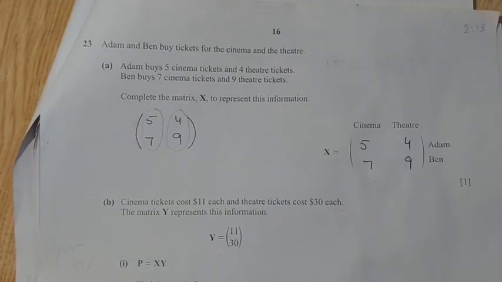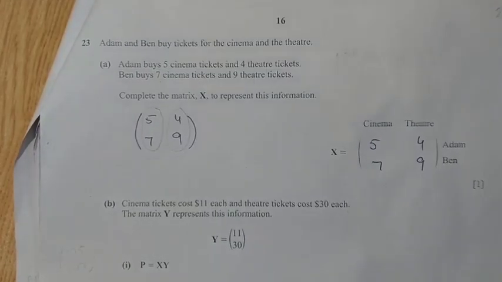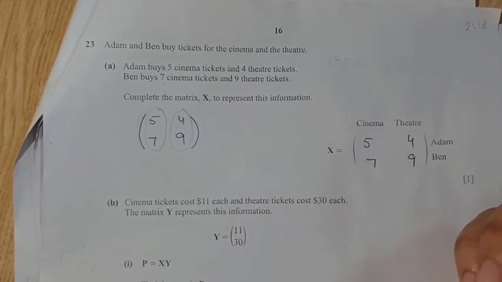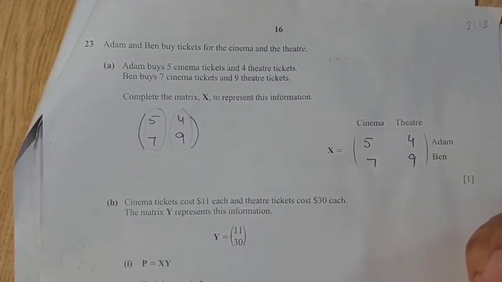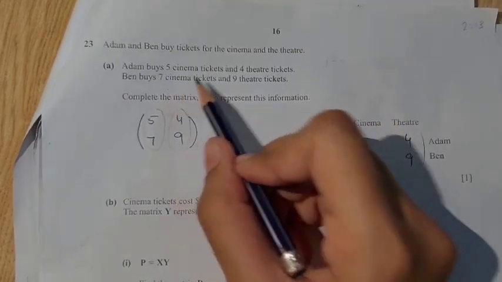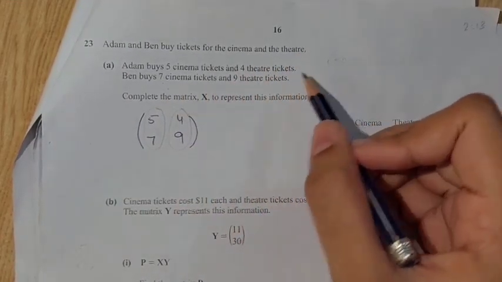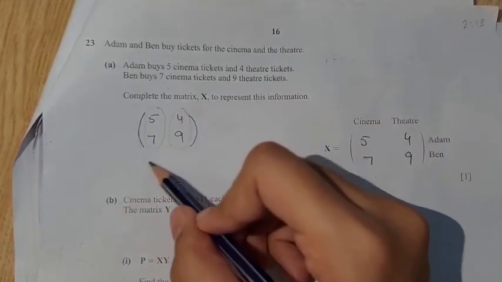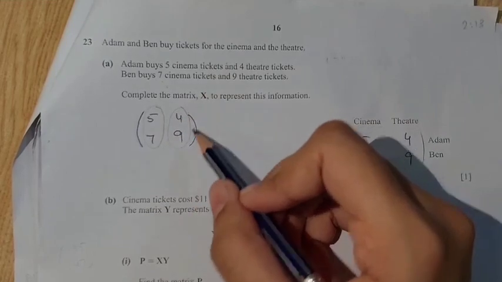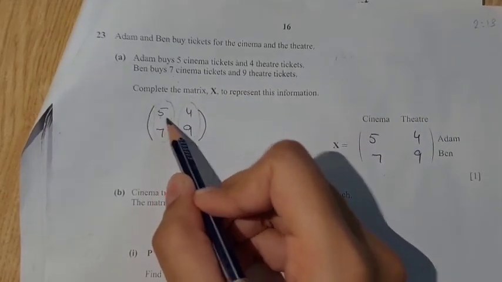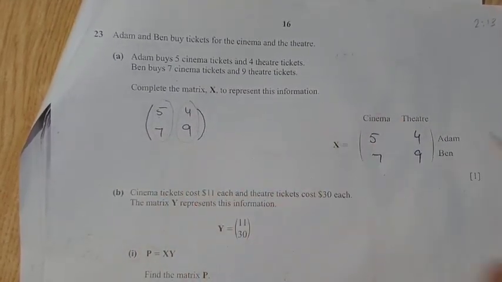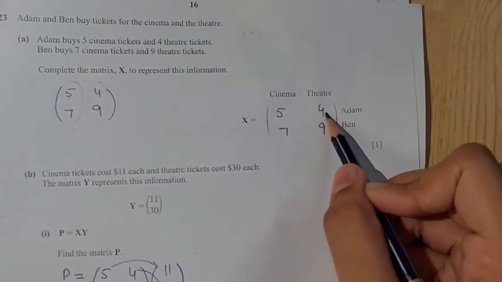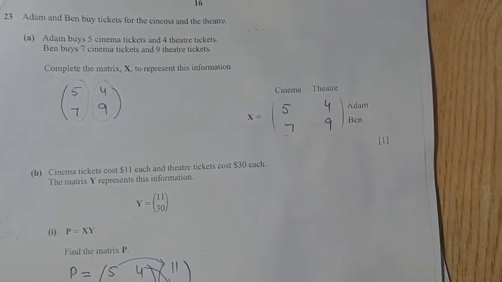Okay. Question 23, Adam and Ben buy tickets for the cinema and the theater. Part A is Adam buys 5 cinema tickets and 4 theater tickets. Ben buys 7 cinema tickets and 9 theater tickets. Complete the matrix X to represent this information. The first column would be for cinema and the second would be for theater. So that's 5 and 7 and 4 and 9. That's the answer. Adam is 5 cinema tickets and theater 4. This would be 7 and 9.